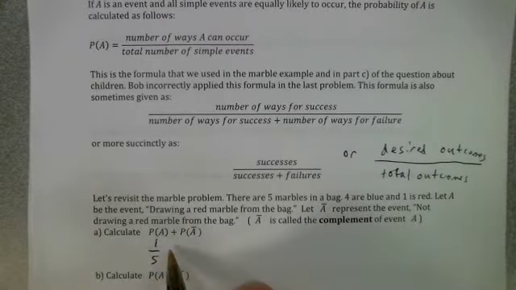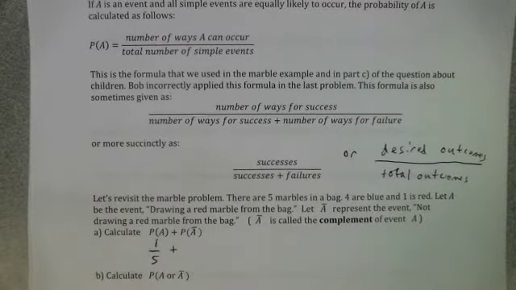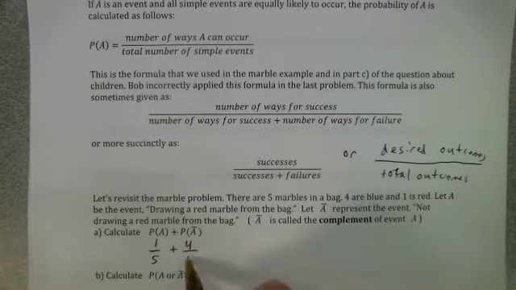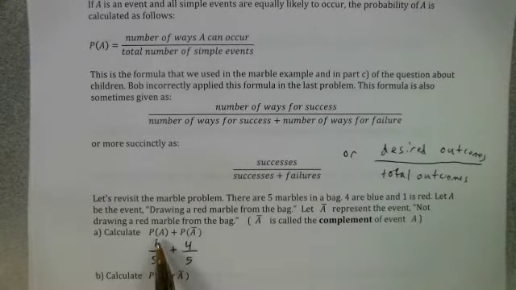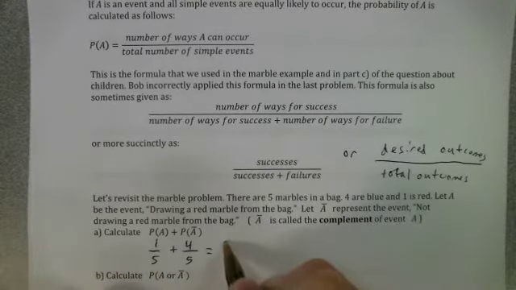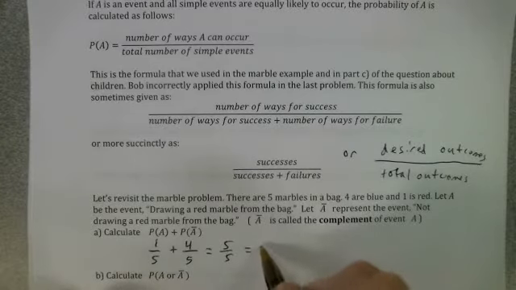Now what's the probability of not A? Well, there are 4 marbles that are not red out of 5 total marbles. So the probability of A plus the probability of A complement is 5/5, or in other words, 1.